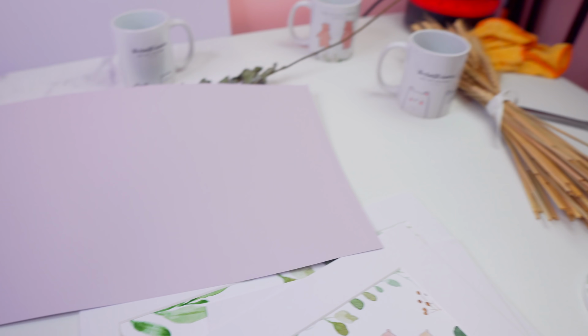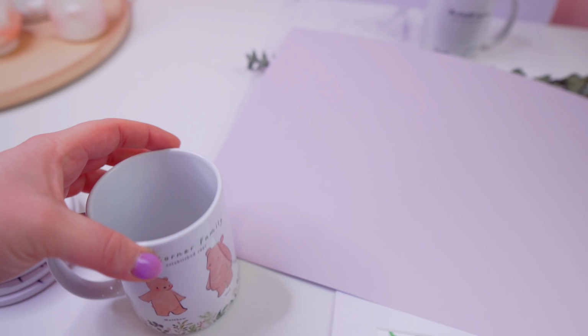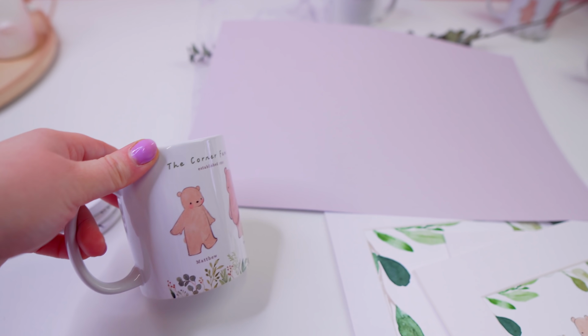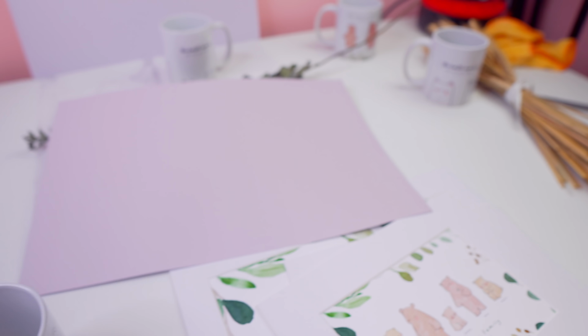But I'm going to have to shoot all of these mugs and things again because I just don't feel like the camera has done it justice at all. So, round 2 of taking photos. This has took me a very long time.